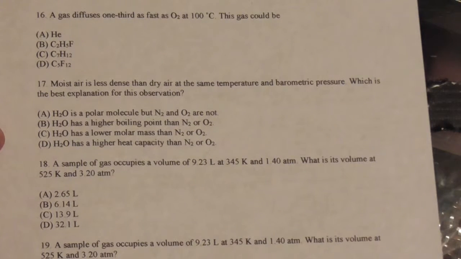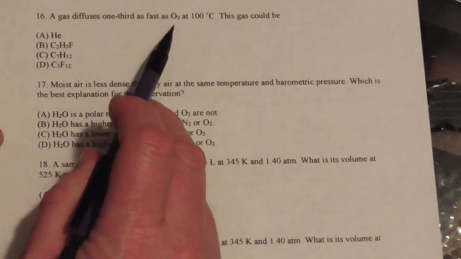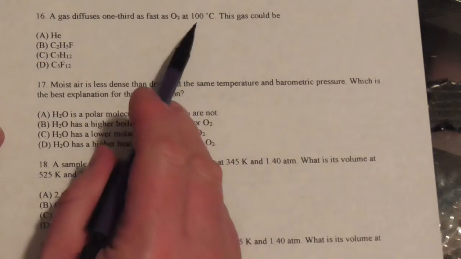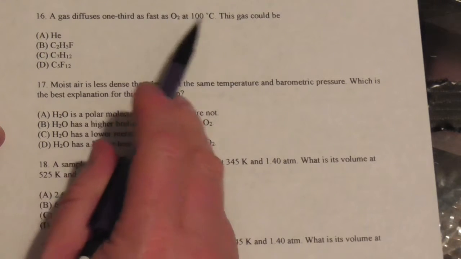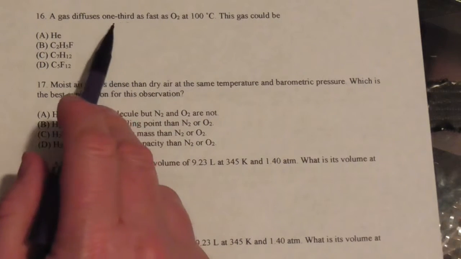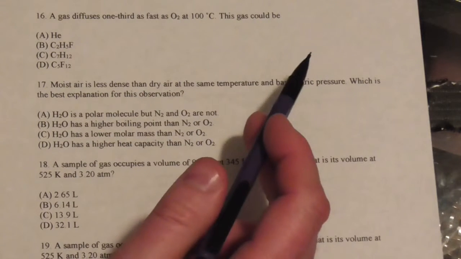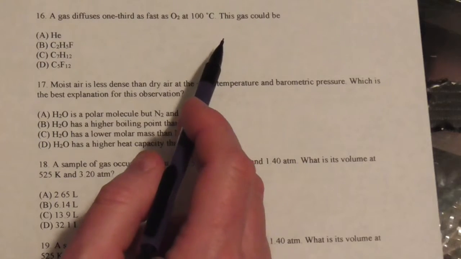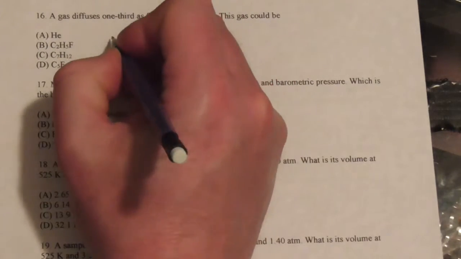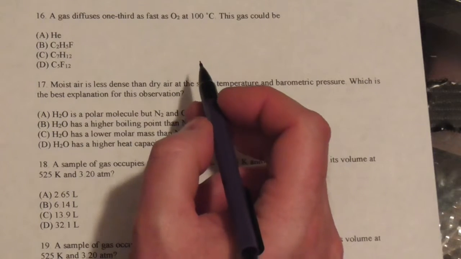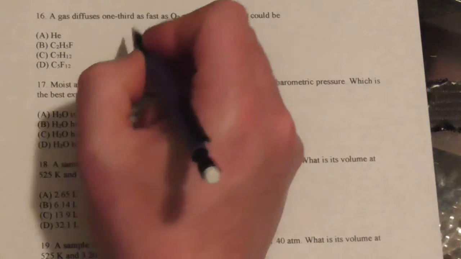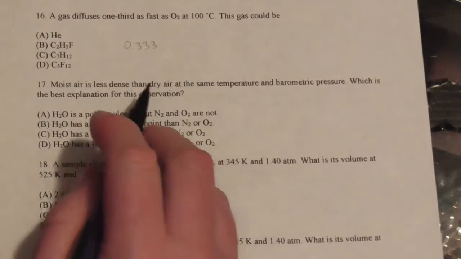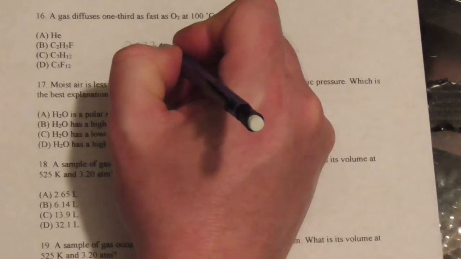So, a gas diffuses 1/3 as fast as O2 at 100 degrees Celsius. The 100 degrees Celsius is just to establish that they both have the same kinetic energy because the temperature is consistent. Now, we need a gas that will follow Graham's law in this particular case. So 1/3 is fast, so 0.333 is the speed of this particular gas.